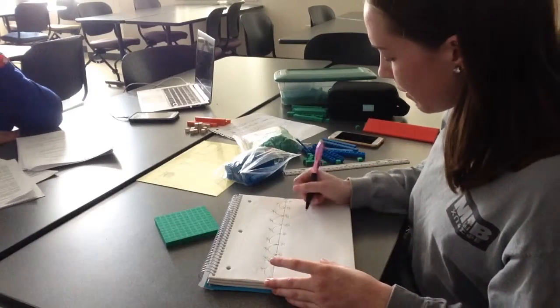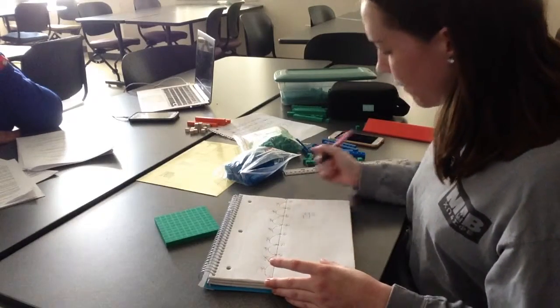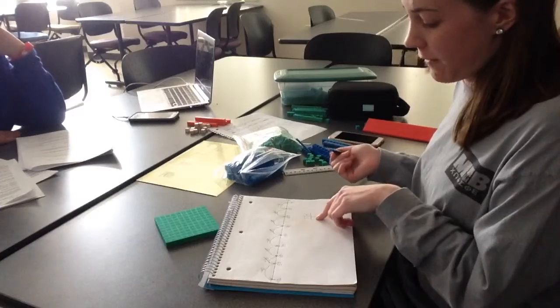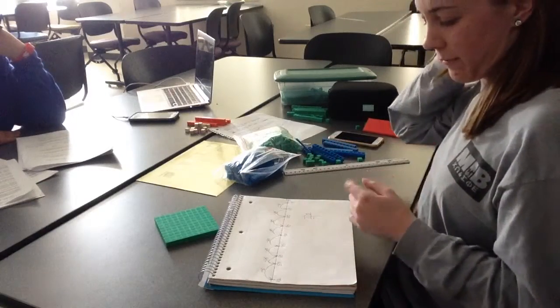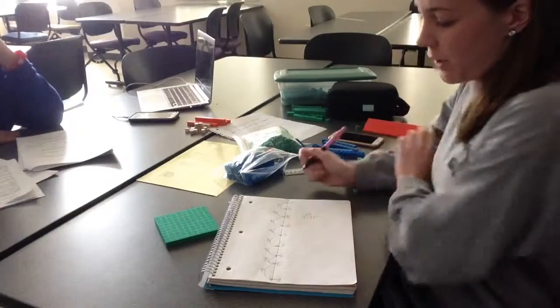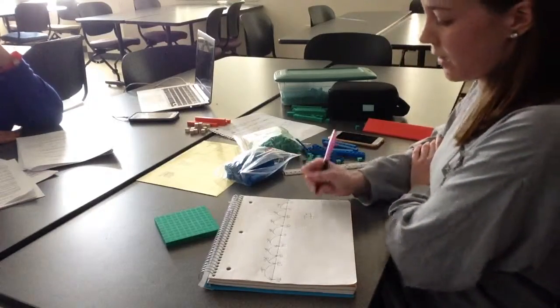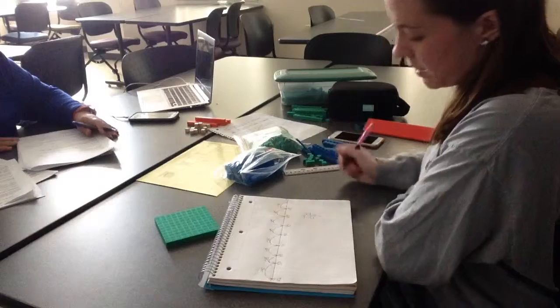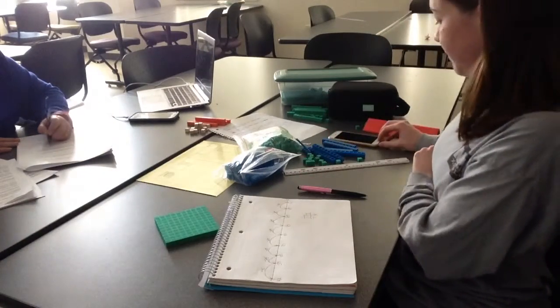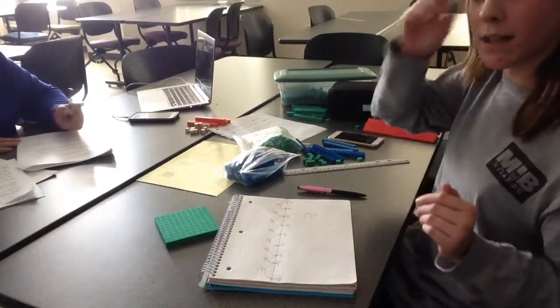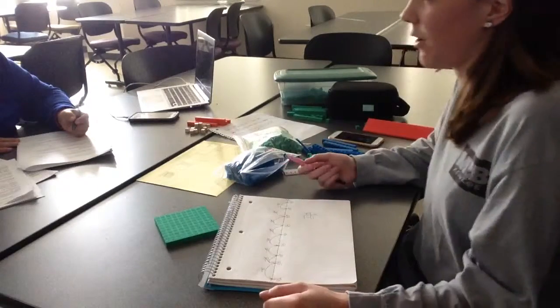So again, I'm going to make my place value chart, and so I just said I have 7 10s, so I'm going to put a 7 here. And then taking 10 away from 16, I have 6 1s left. So I'm going to put my 6 right here. So my answer again is 76. And that's how you subtract on a number line, and also with these blocks.